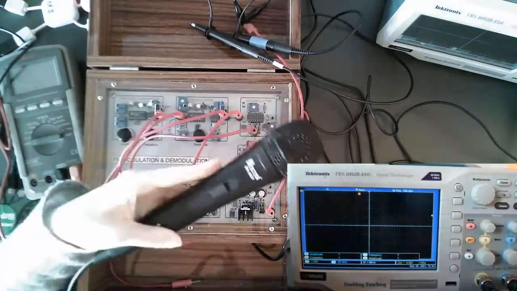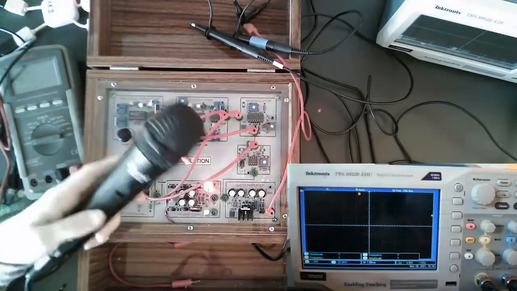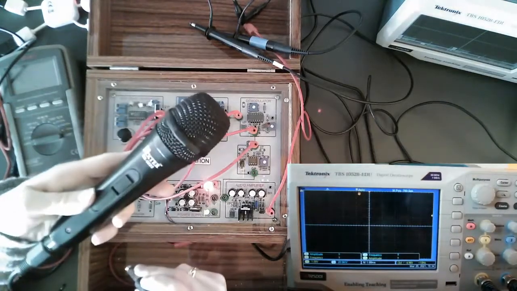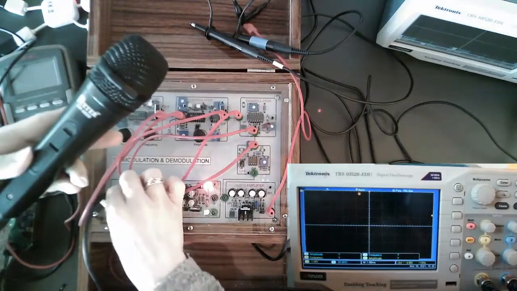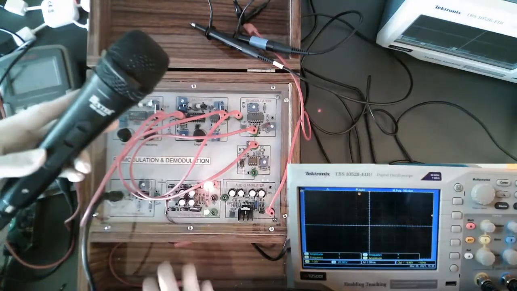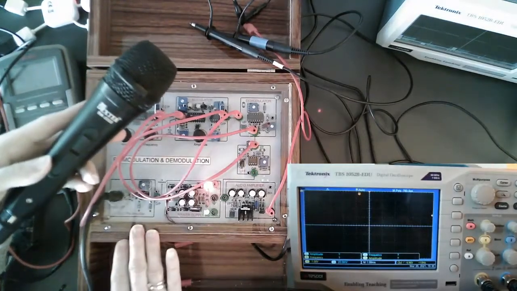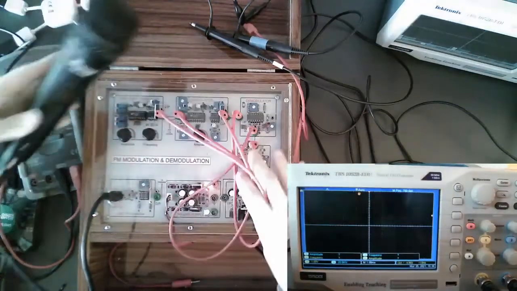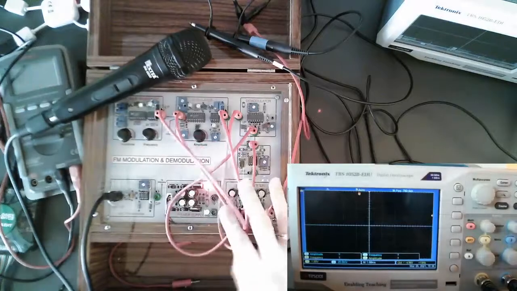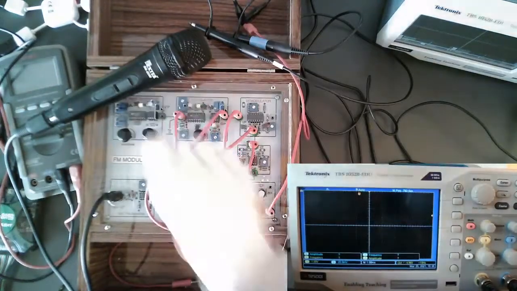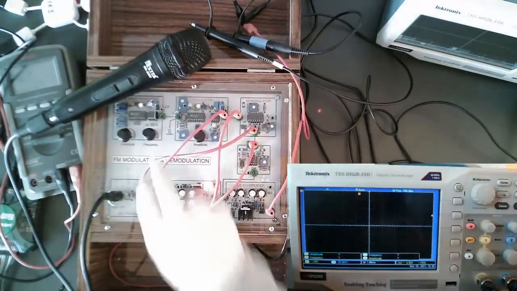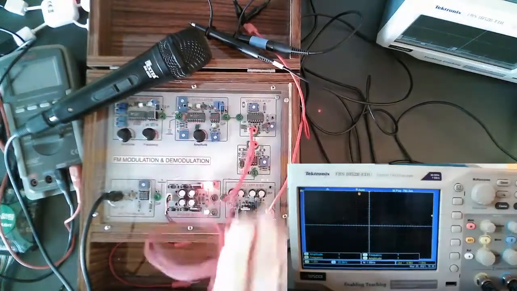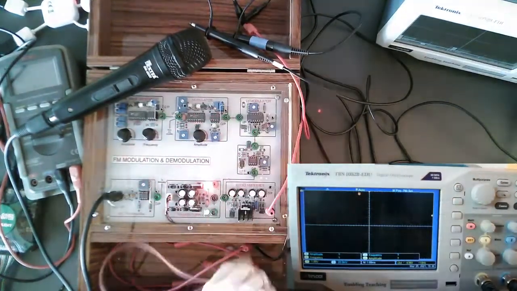Okay, so we have this microphone, and we connect it to the microphone preamplifier. And we're going to connect the output of this preamplifier to the input of the modulator. Let's do it step by step.